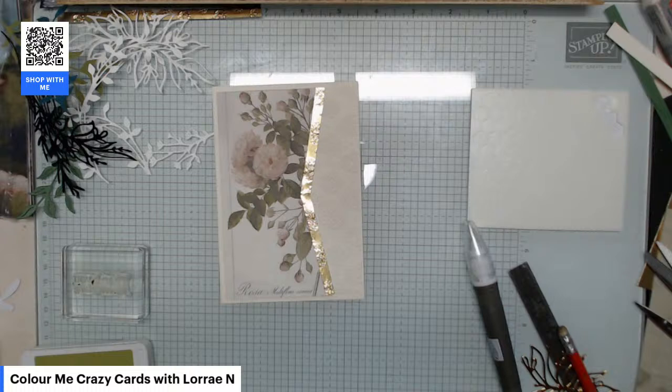So I'm using the same for the front here, for the sentiment. I didn't print that very straight, so I'm just hoping that I've got it straight there.